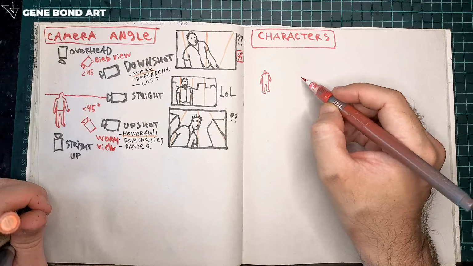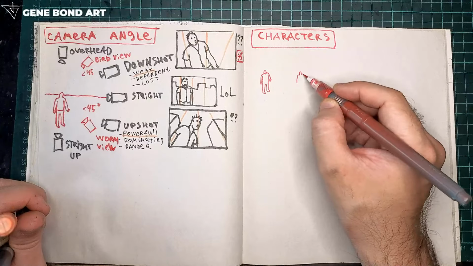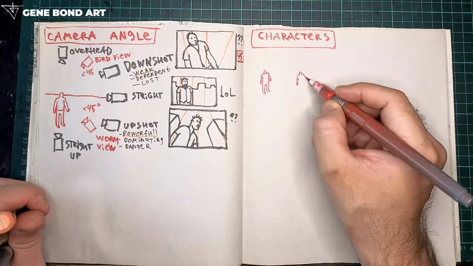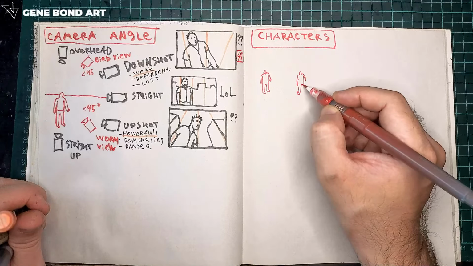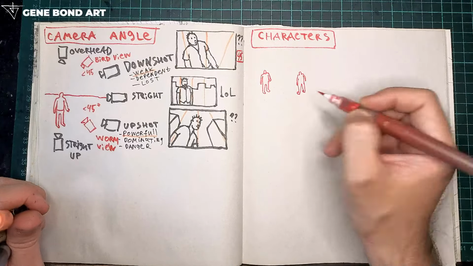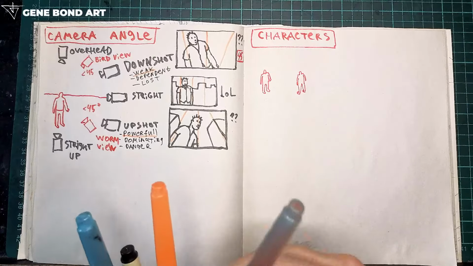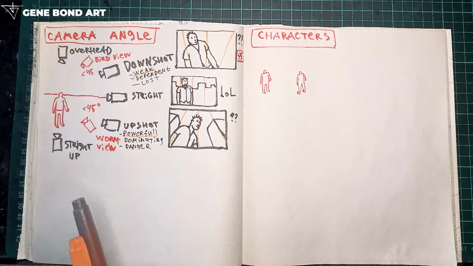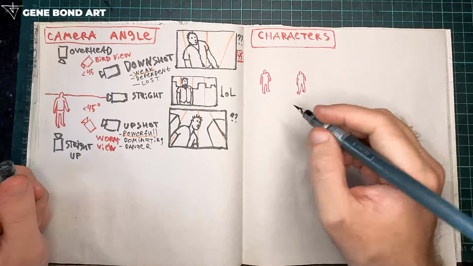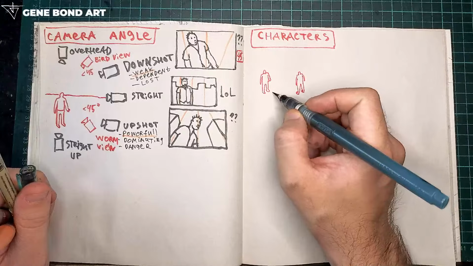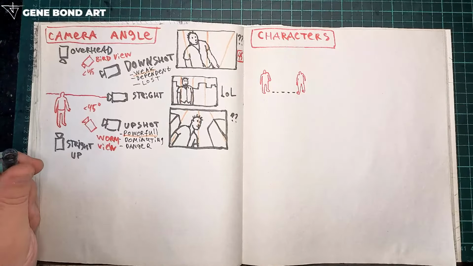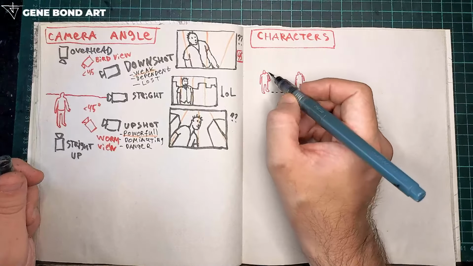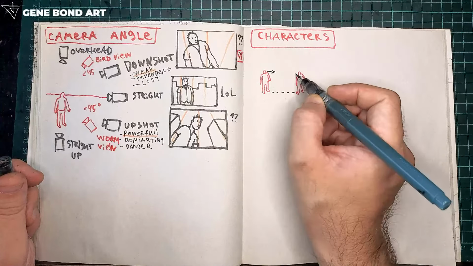So one standing here and one standing here. There's kind of a straight line between them, they're looking at each other, right?